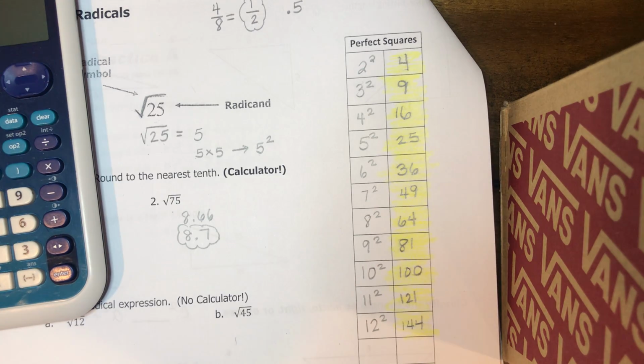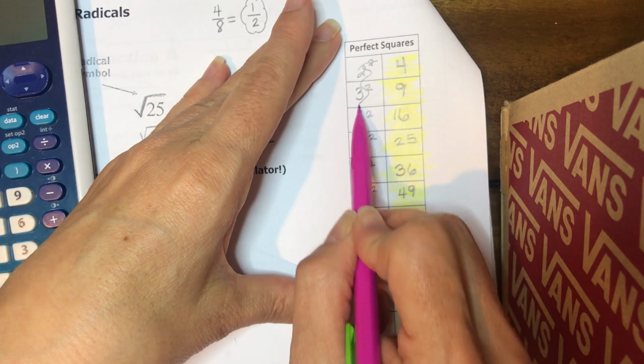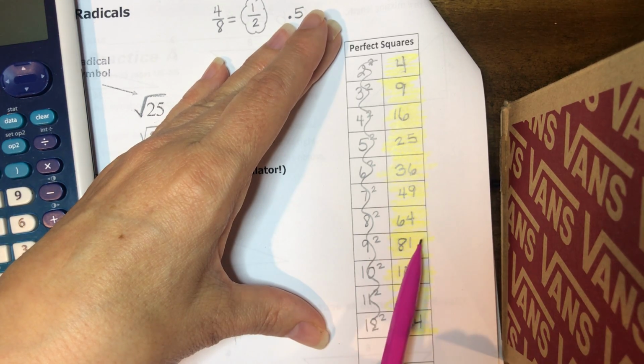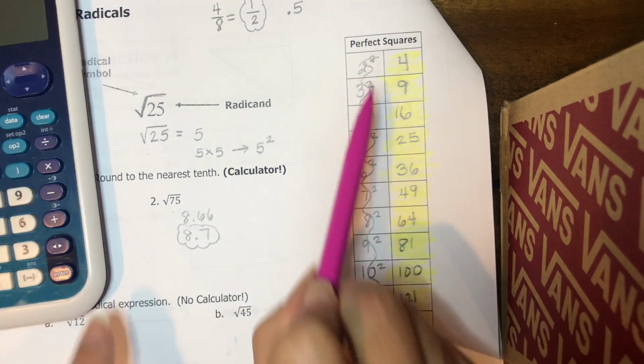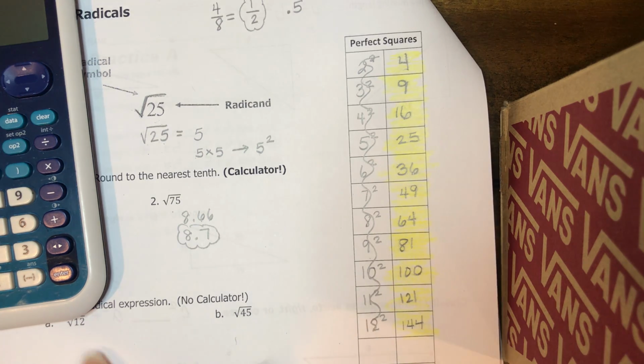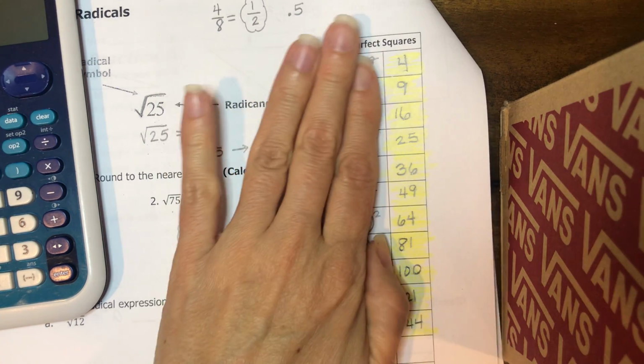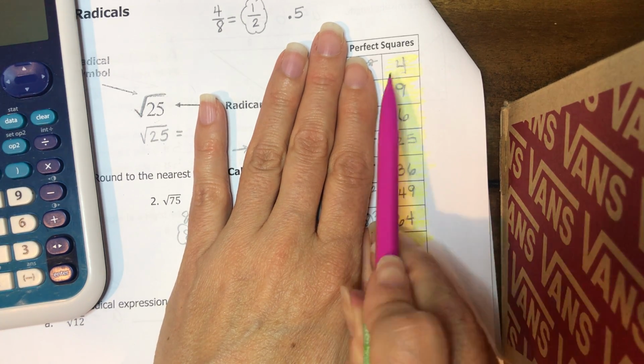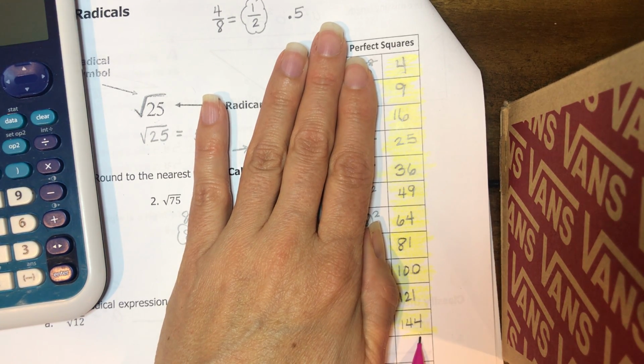In fact, what I'm really going to do here is scribble these numbers out. These numbers help me get the perfect squares. I don't want you using this column to help you do any of the simplifying. If you do, you're going to end up having the wrong answer. So you want to look at this last column. Make sure that stands out to you.